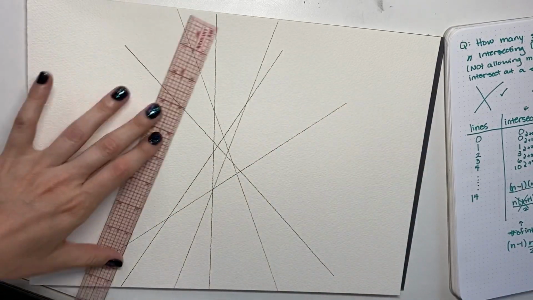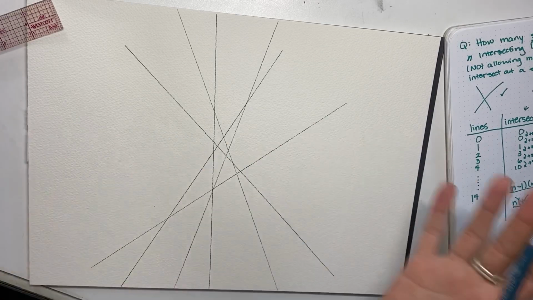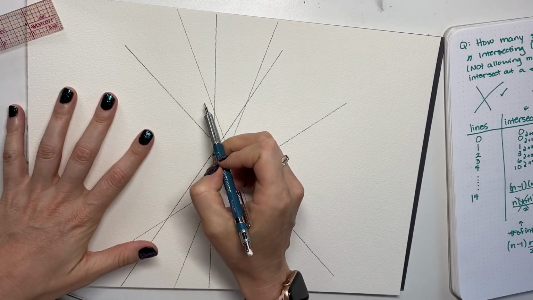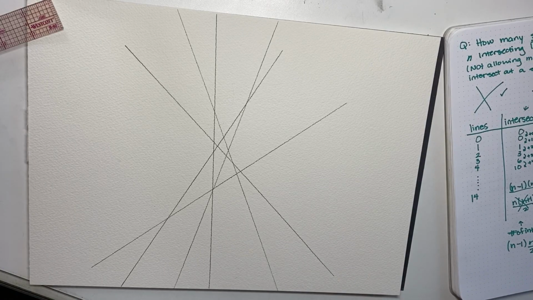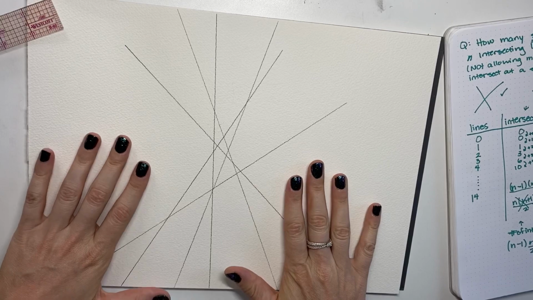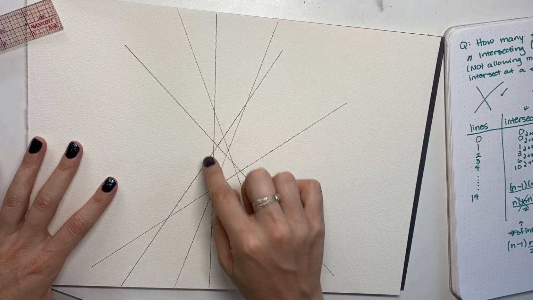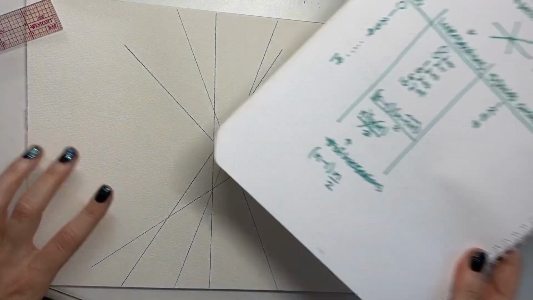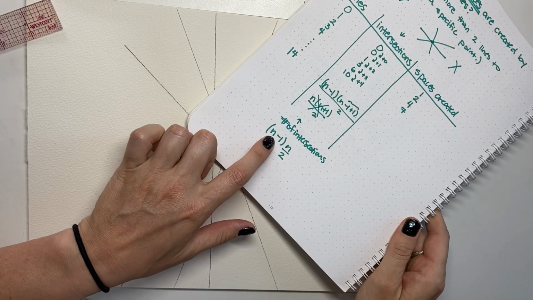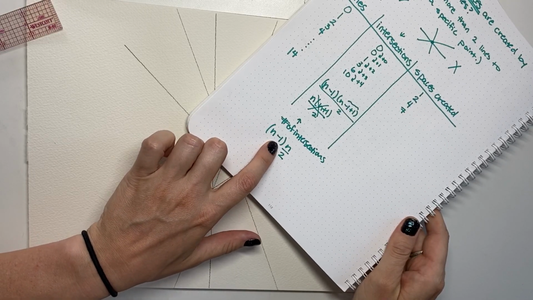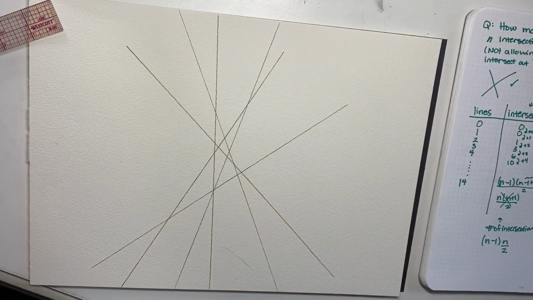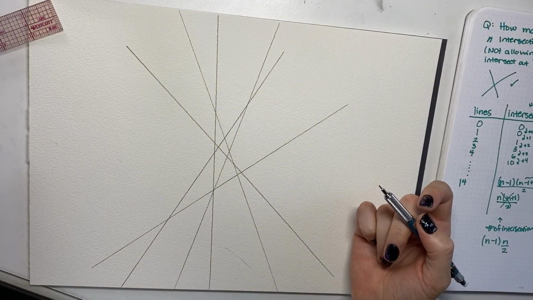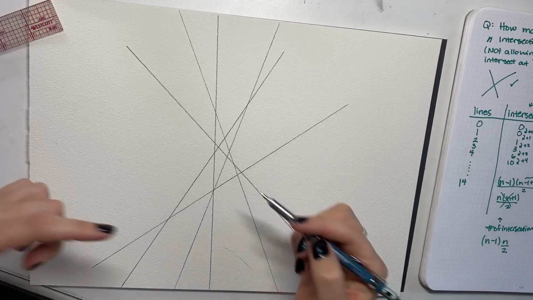Okay, cool. So here's the suggestion, because we have all of these different spaces and we can count 1, 2, 3, 4, 5, etc. But it gets kind of hard to count and it's sort of awkward. And here was the idea: you look at this and we know that we can count the intersections. We just figured that out. The number of intersections is going to be the number of lines minus 1, multiplied by the number of lines, divided by 2. That's going to get us the number of intersections.